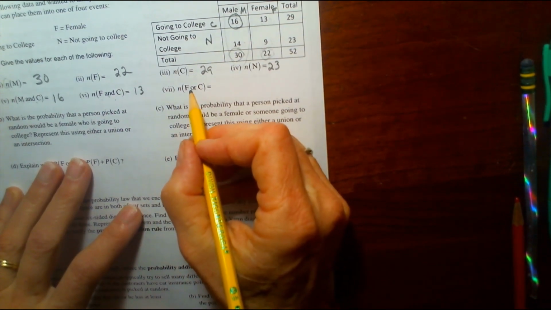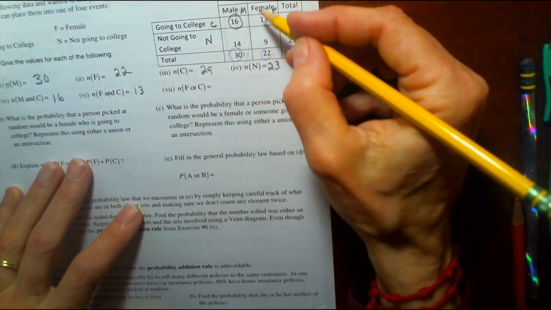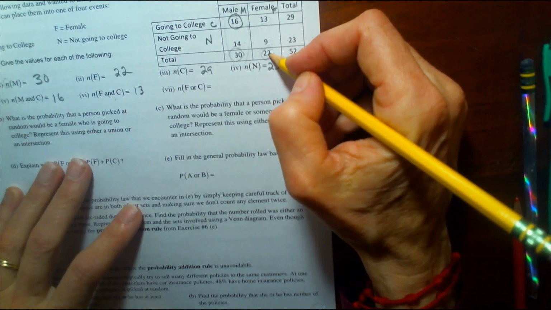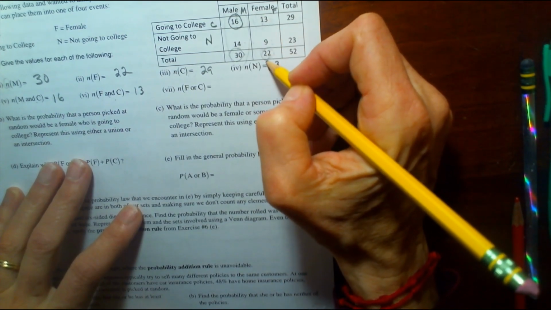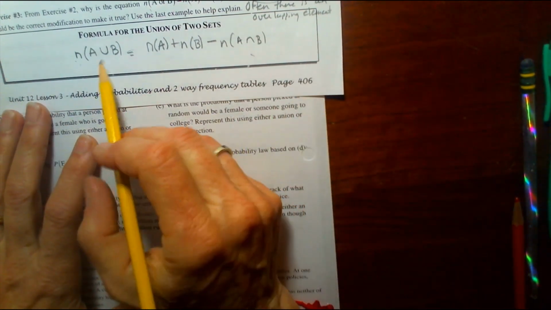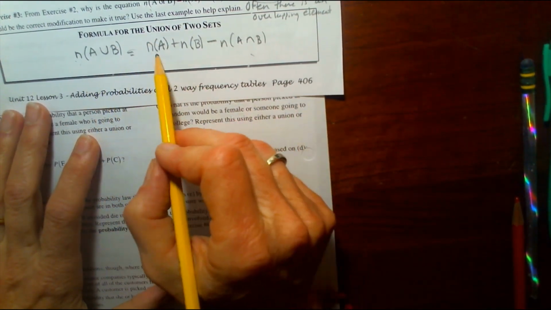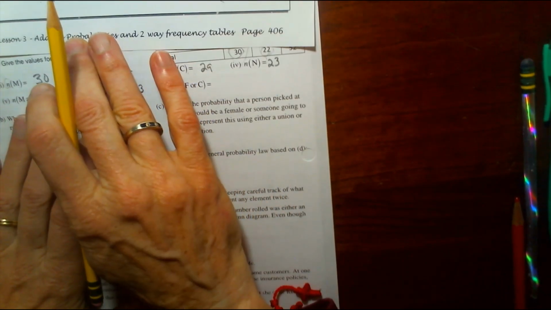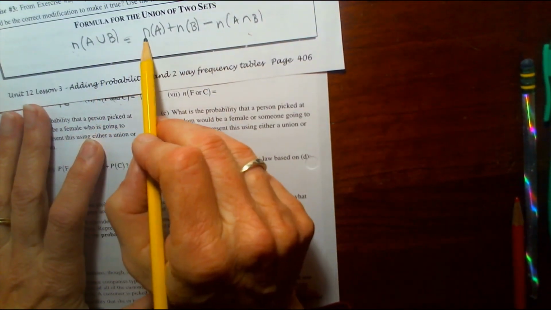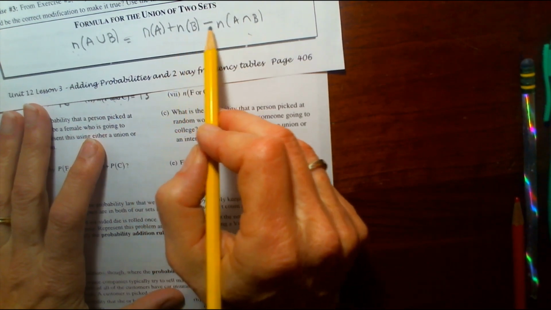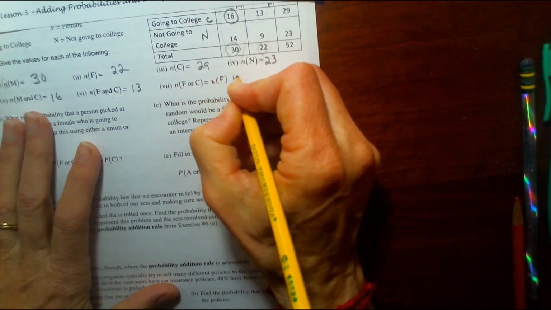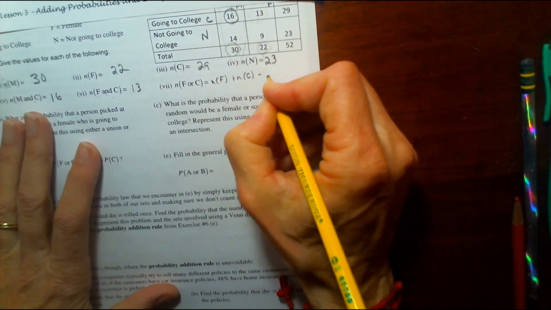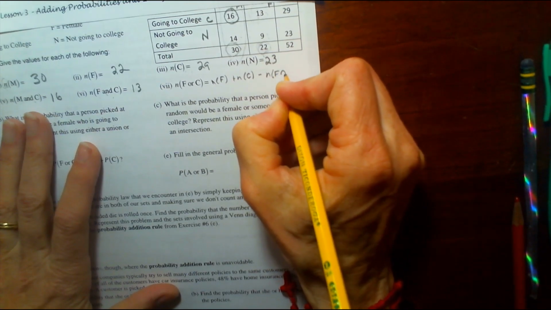And now, how about females or going to college? So you've got the 22 females here, or going to college. Well, you wouldn't count this 13 twice because you've already counted it here. Well, we can use that little formula that we wrote down before on page 406, the number of formula for the union. So this would be, what are the letters, F or C? So the number of females plus the number of college students minus the ones that are and. So the number of females plus the number going to college minus the number of females and going to college.